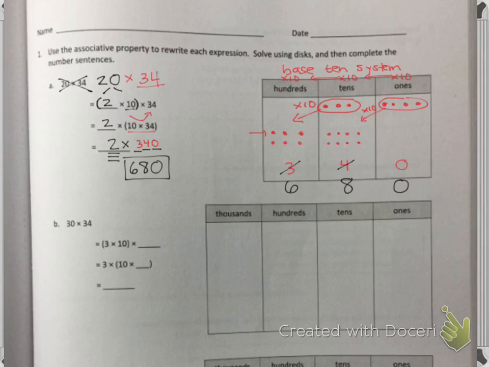Okay? So that is our first problem with associative and using the place value chart. So let's go into our next set of problems for B. So remember, I'm going to rewrite this as 30 times 34. And I am going to put, just for color coding, 3 10s and 4 1s. Okay? And here, they definitely broke up 30 into 3 times 10. And we're not going to break up 34. We're just going to put 34 right underneath.